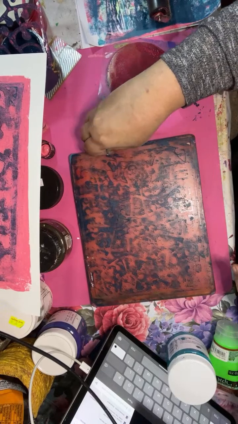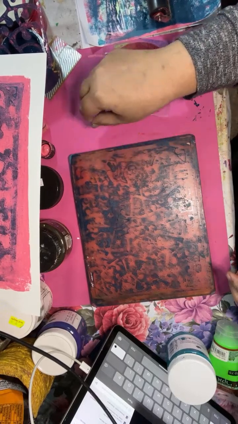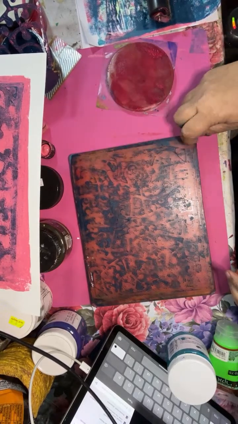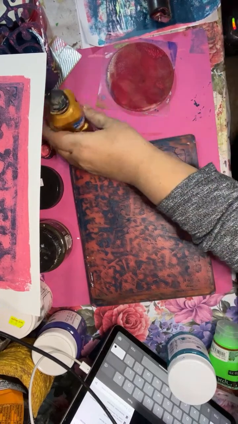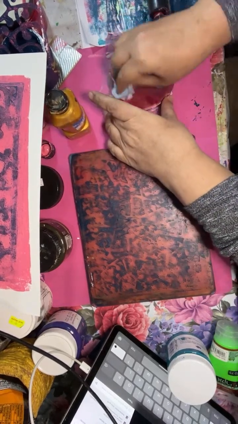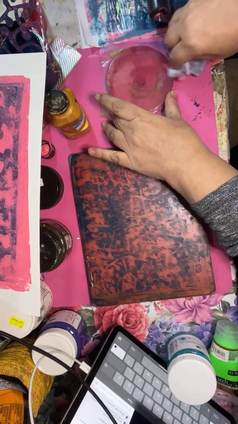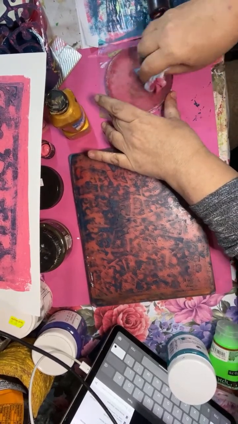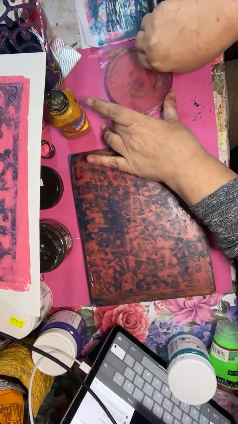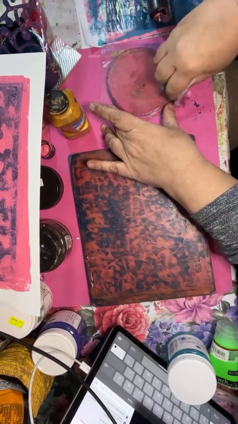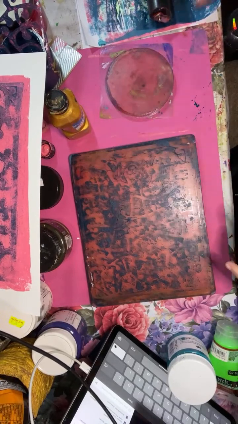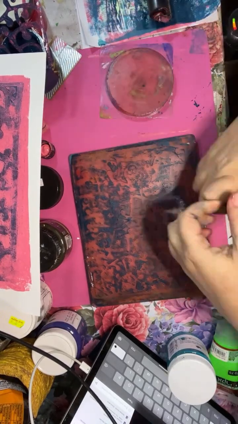Yes, but only gold this time. I might need to clean the little one, the round plate. If not, it will accumulate all the paint there. There. Okay, let's put some gold.